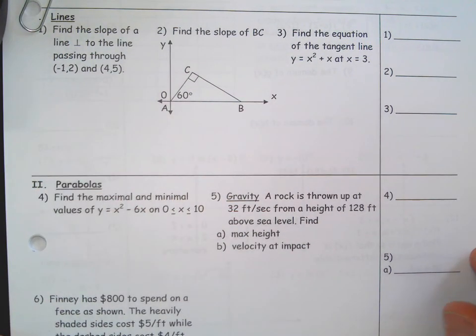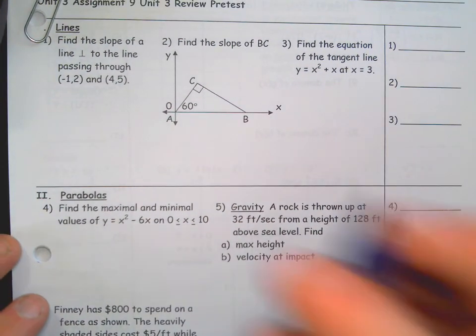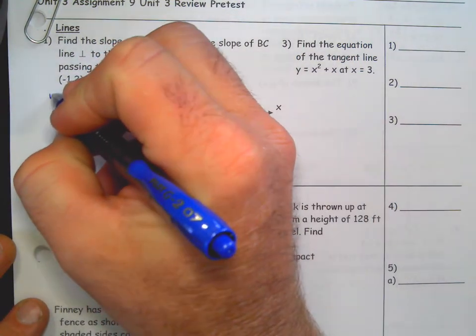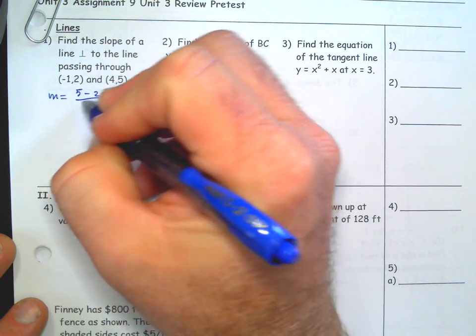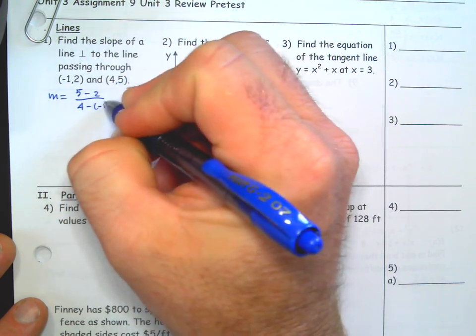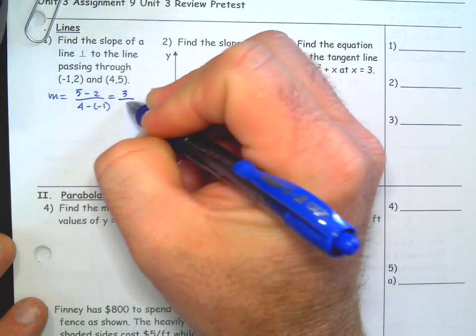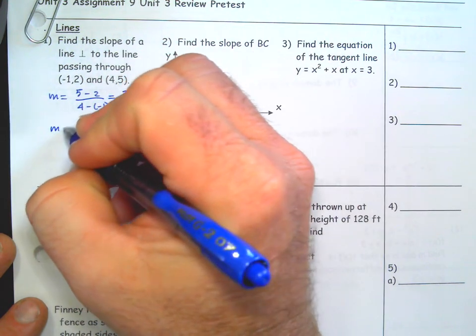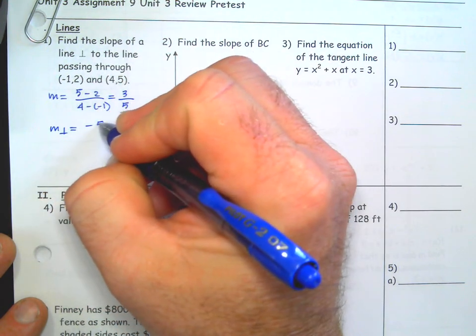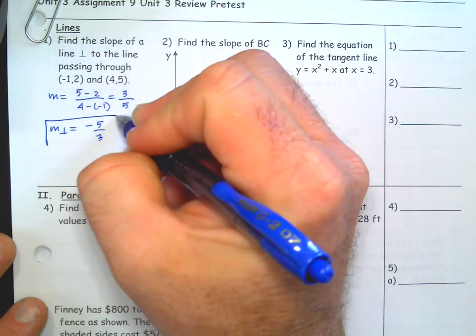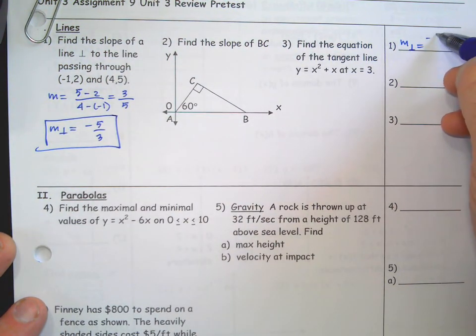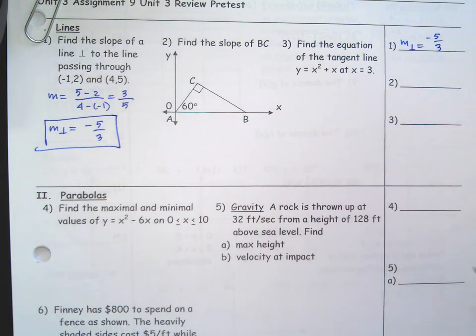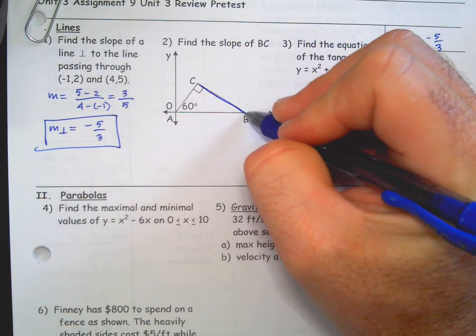First one, find the slope of a line perpendicular to the line passing through these points. So probably want to find the slope of this line, rise over run: 5 minus 2 over 4 minus negative 1 equals 3 over 5. Slope perpendicular to it would be the negative reciprocal, so negative 5/3.